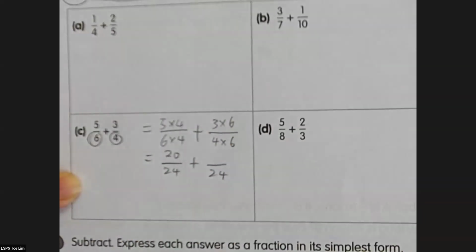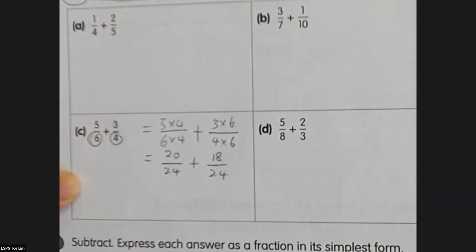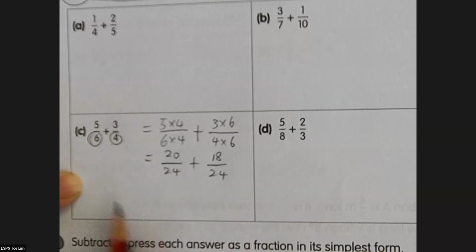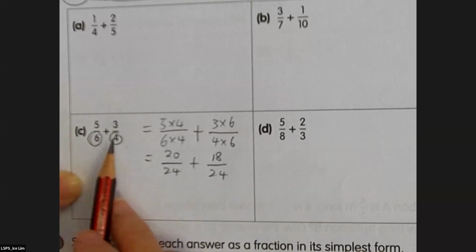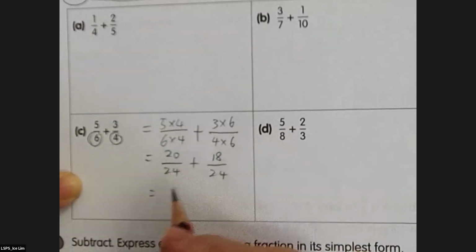So some of us may feel that I want to use this method because I can find the equivalent fraction that matches the denominator easily by just multiplying 6 with the other denominator and 4 with the other denominator.